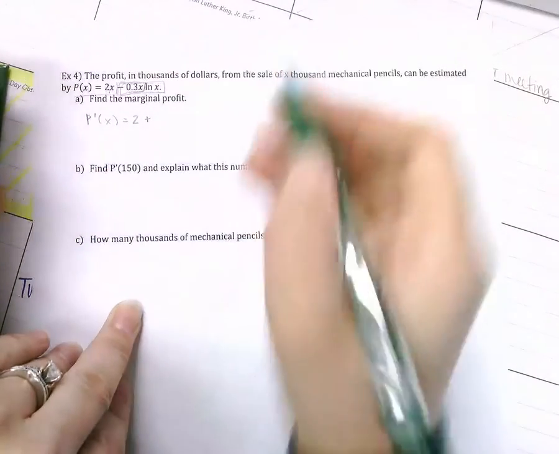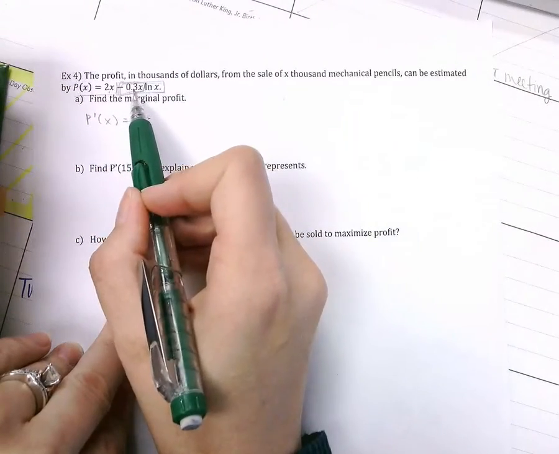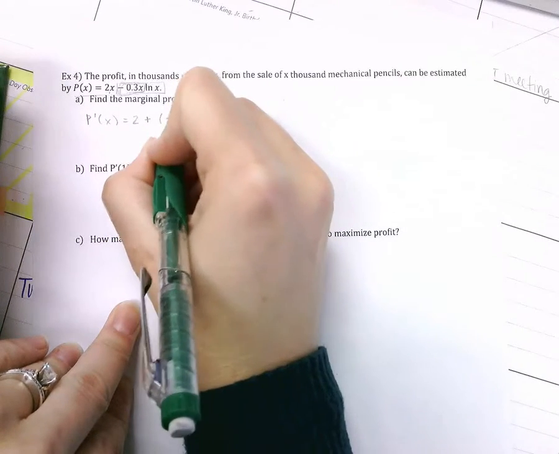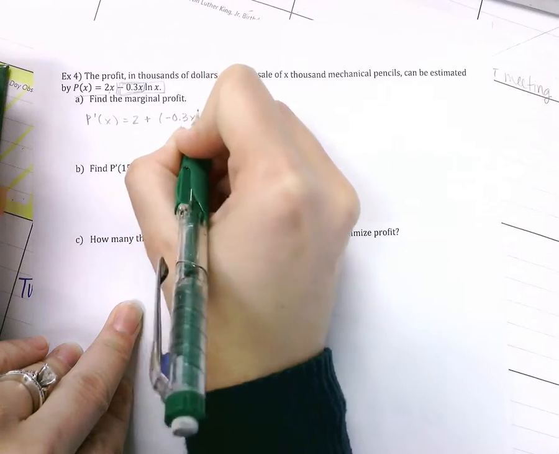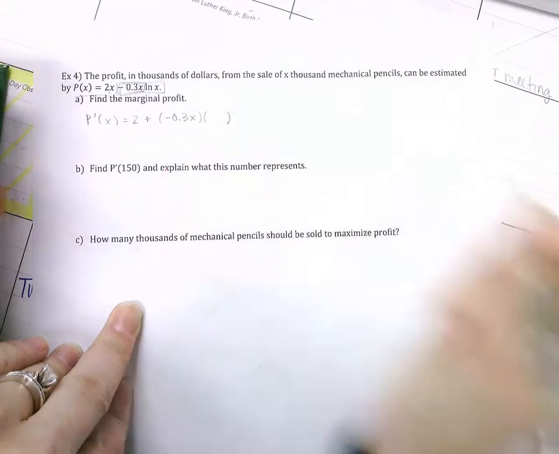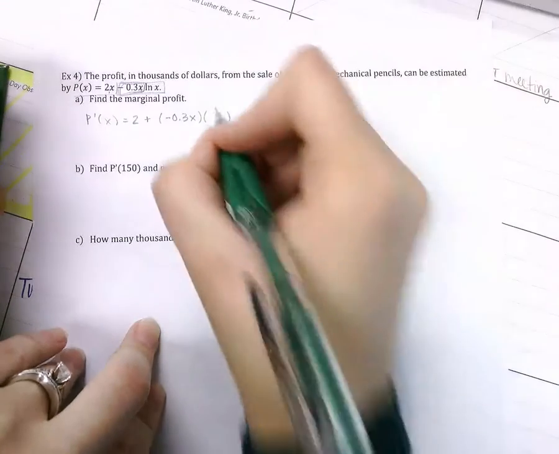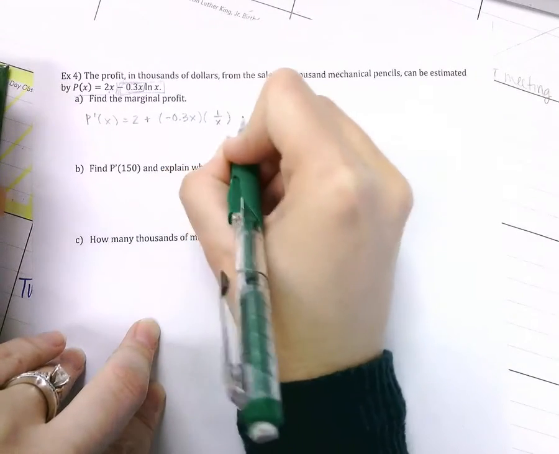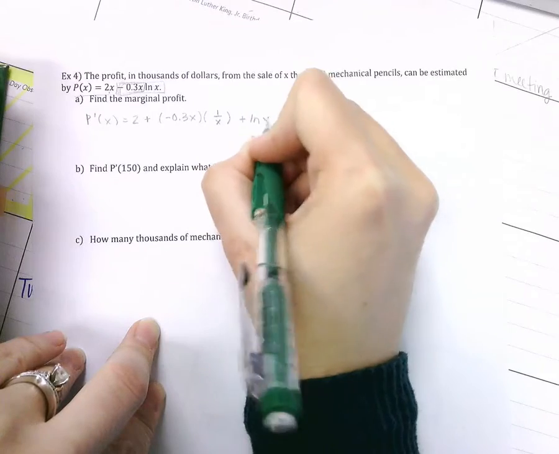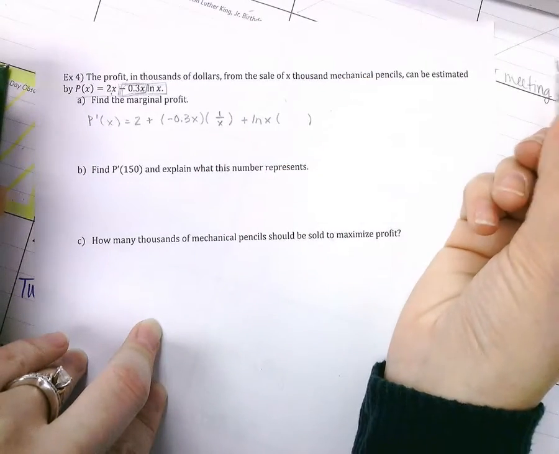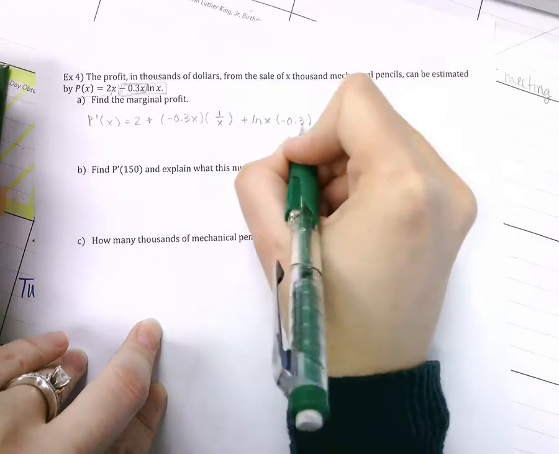So first is negative 0.3x and second is ln x. We're going to do first d second. What's d second? 1 over x. Yes. Plus second, and then d first is? Negative 0.3. Yes.